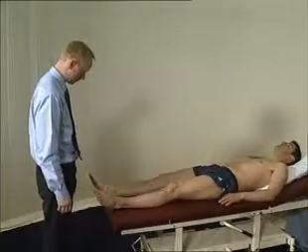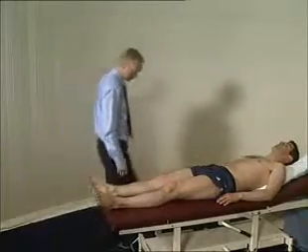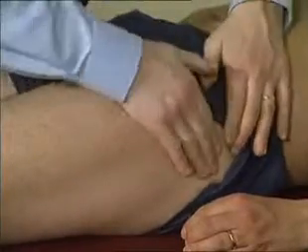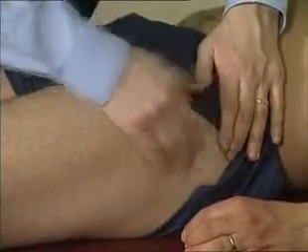Obvious flexion deformity of the hip may be seen. Obvious scars should be checked for, and the greater trochanter should be palpated for tenderness.